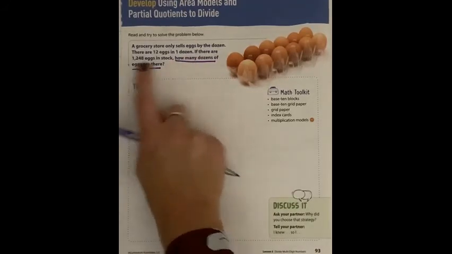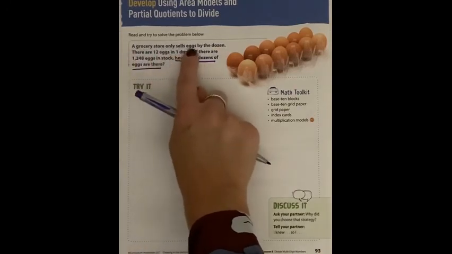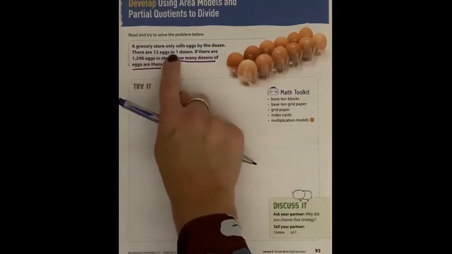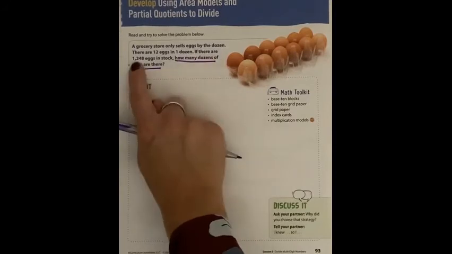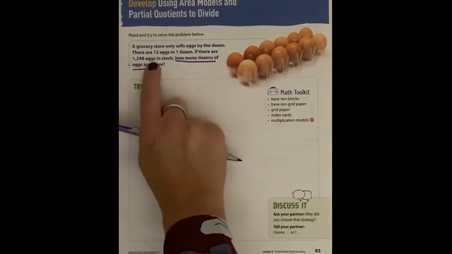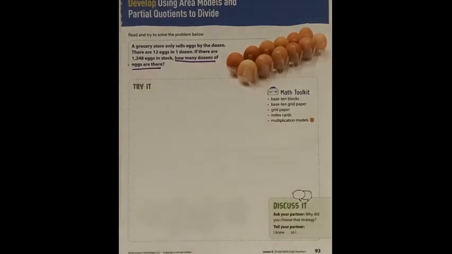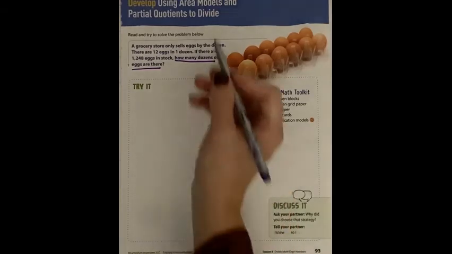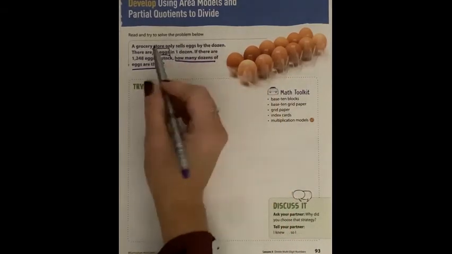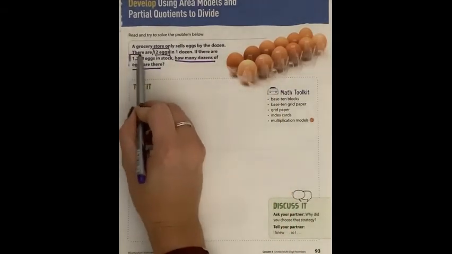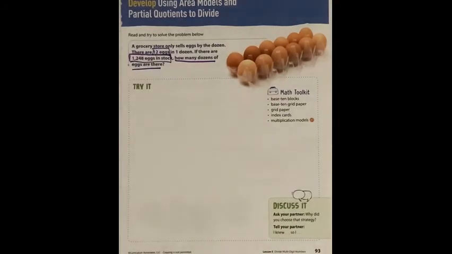Third and final read. A grocery store only sells eggs by the dozen. There are 12 eggs in 1 dozen. If there are 1,248 eggs in stock, how many dozens of eggs are there? What information is important and what do you need to help you solve this? Well, you're going to need to know that there are 12 eggs and that there are 1,248 eggs in stock.